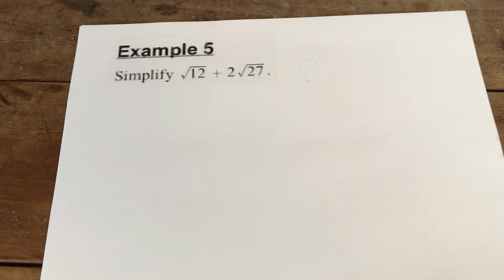Now, what the majority of today's knowledge organizer focuses on is being able to add together surds. To add together surds, think about what you do when you're adding fractions. When you add fractions, you must have the same common denominator. When you're adding surds, you must have the same common number under the square root sign. So what we do is we simplify each surd, the square root of 12 and 2 root 27, and what should happen is we get the same number under the square root sign. And then we'll add them together from that, and I'll show you.